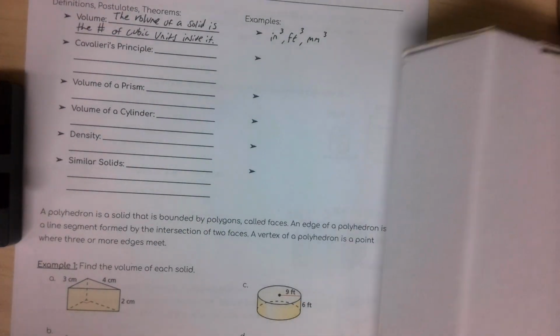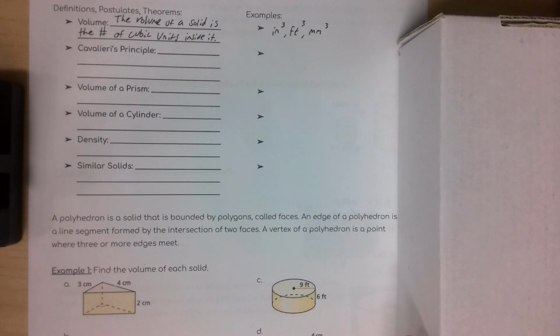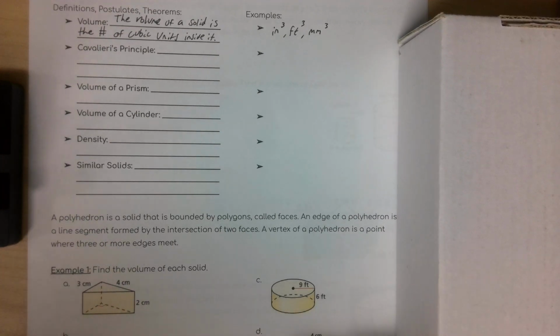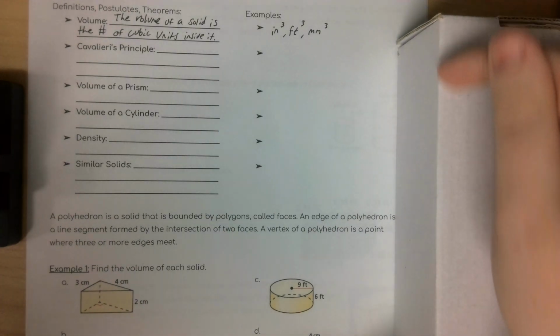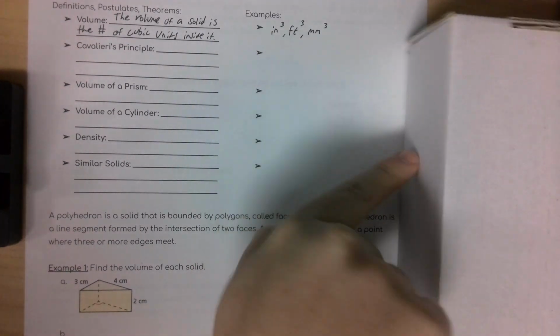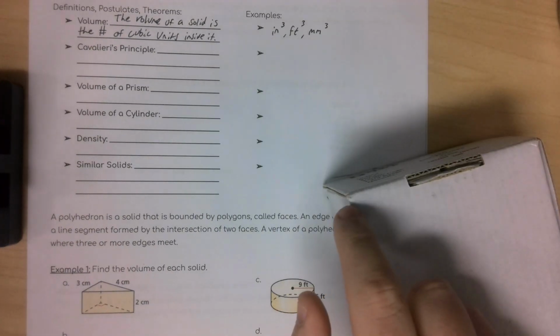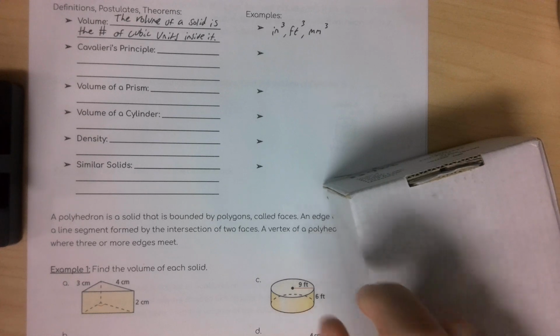The face is like the flat space. The edge of a polyhedron, which is another name for a 3D shape, is the line that connects two faces together. Last, most certainly not least, a vertex is one of the corners of a polyhedron.